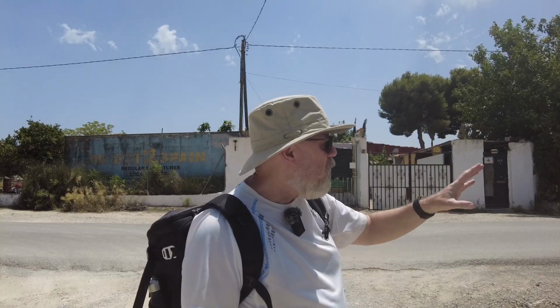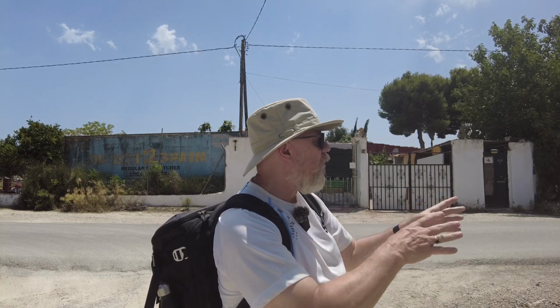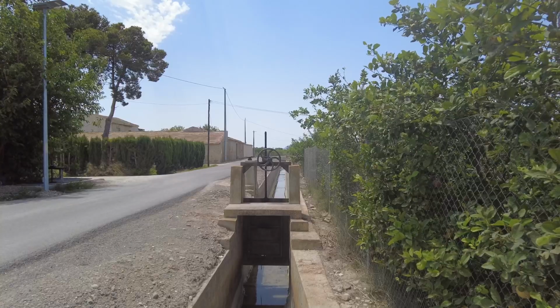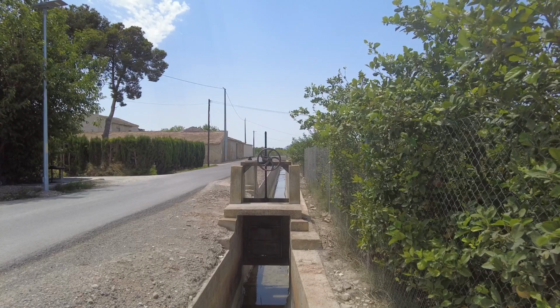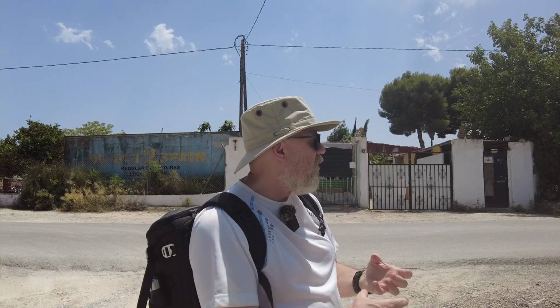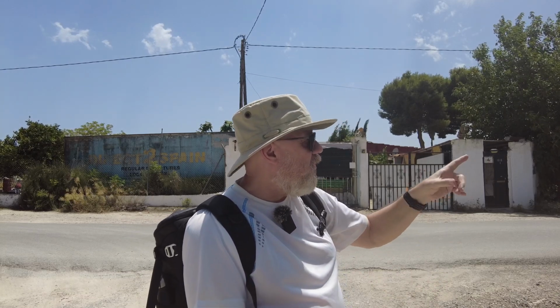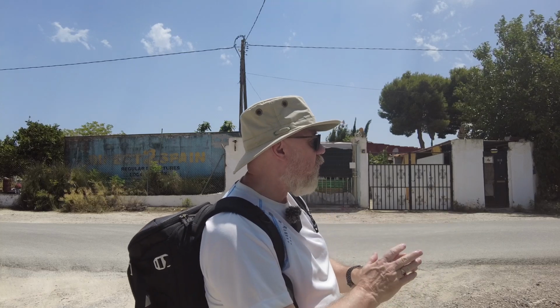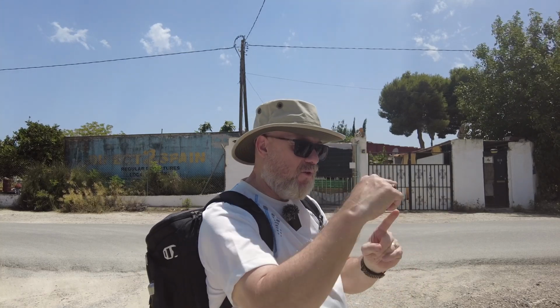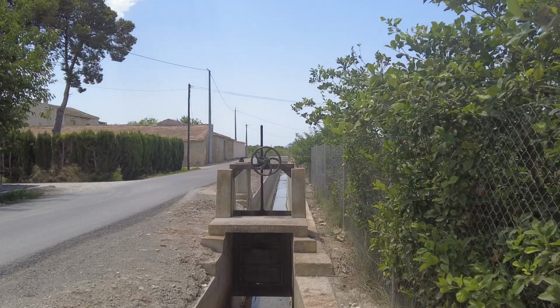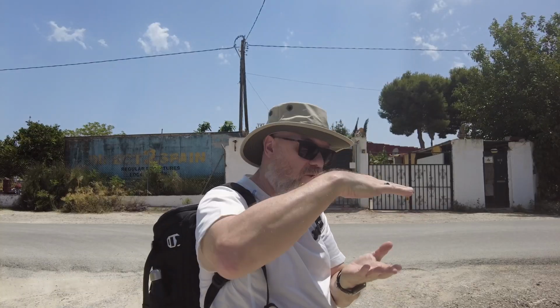So these irrigation channel control wheels are all over the place here because the irrigation channels are all over the place. And I think there's something about the shapes and the textures and even the colours on them that can be quite appealing. And this one that I've got in front of me is one of the upright ones. So the wheel turns in a vertical orientation. Some of them are horizontal.